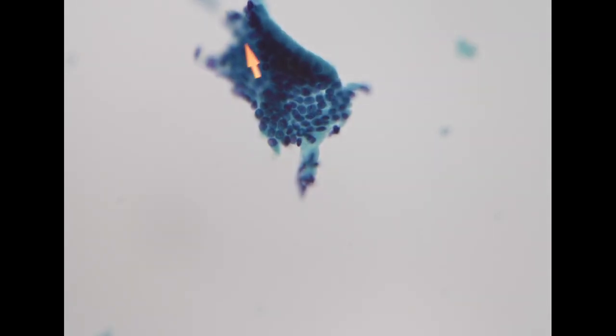The nuclei are small, regular, and with a honeycombing arrangement. On the other hand, here there were a few very scattered, larger cellular fragments with more enlarged nuclei.